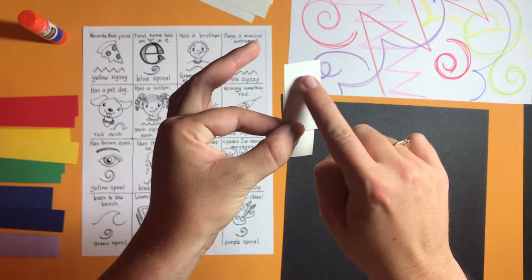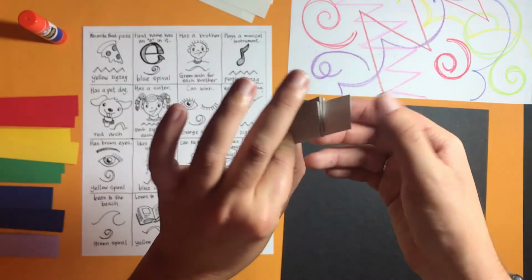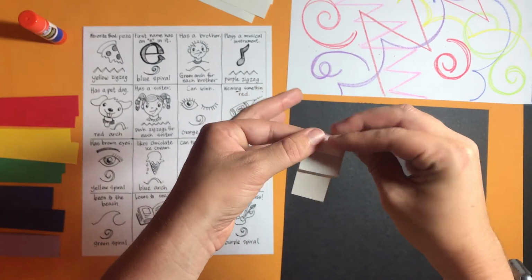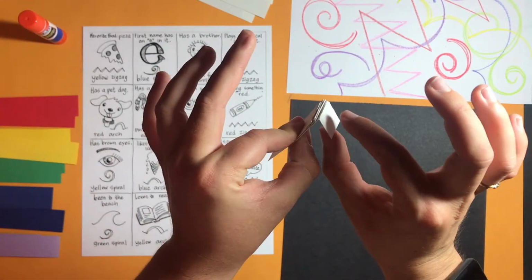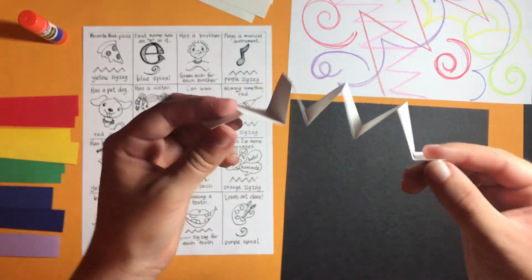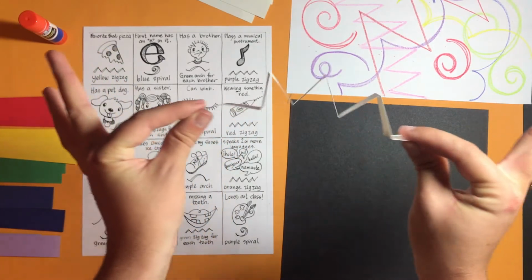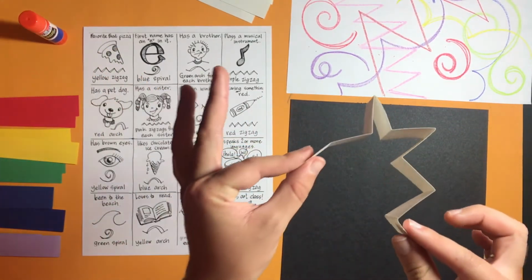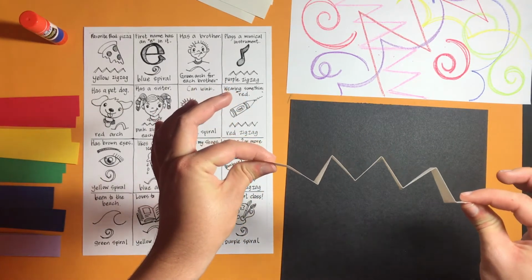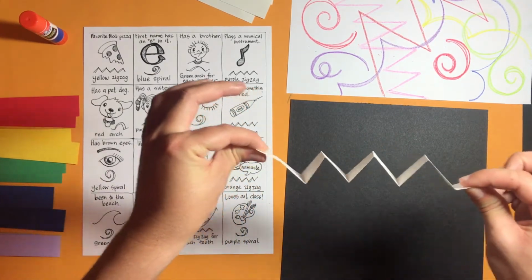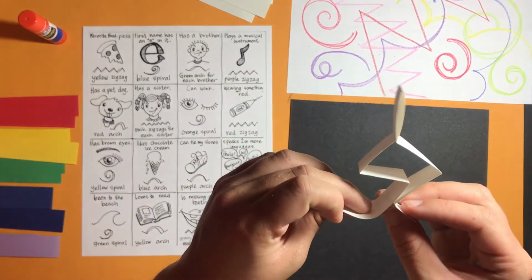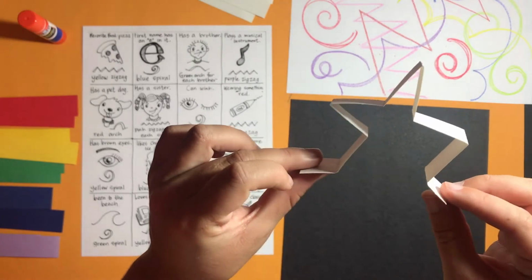I want to leave some space on the top because remember, we need a little foot. So I'll make a little foot here. Pinch. Now I have this foot. Ooh, and I have this foot. But I've also created a zigzag line. If I put it in front of the black, you can see it a lot better. It's almost like an accordion or a crunchy French fry. There we go.